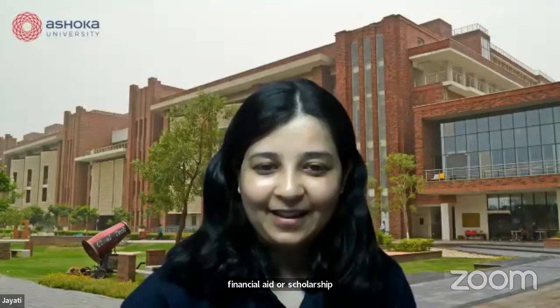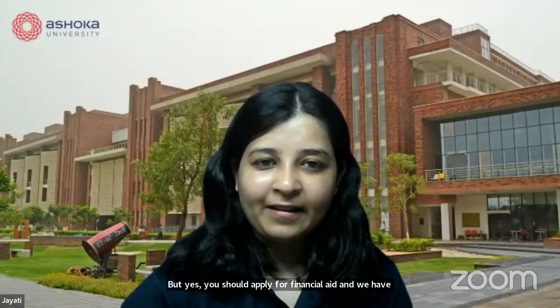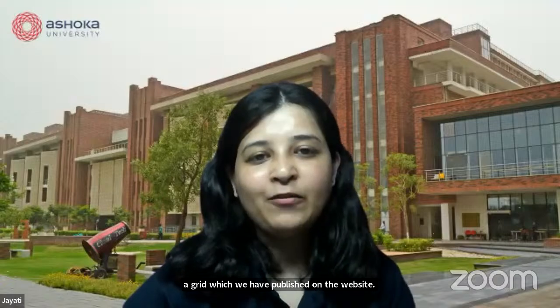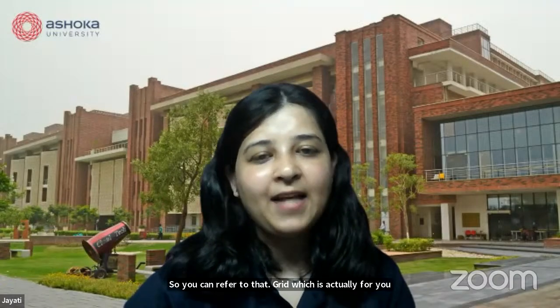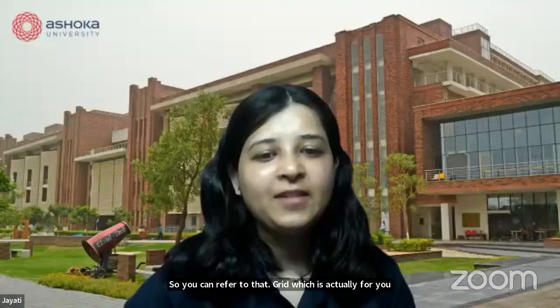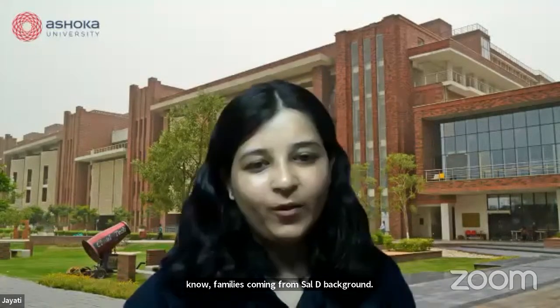How much financial aid you will be eligible for, that we cannot comment right now, because for that we need to look at your family's income and other details. But yes, you should apply for financial aid. And we have a grid which we have published on the website. So you can refer to that grid, which is actually for families coming from salaried background. So that will give you some idea that how much financial aid you may qualify for.